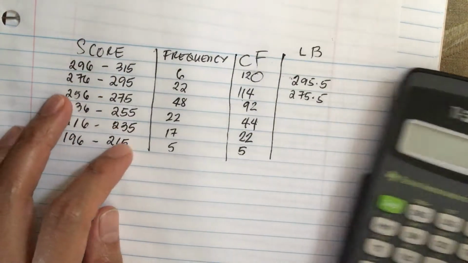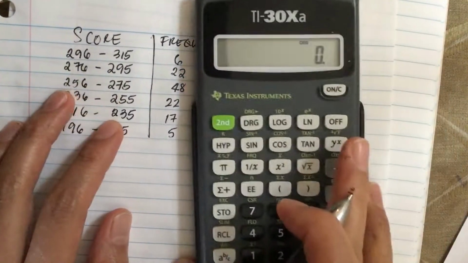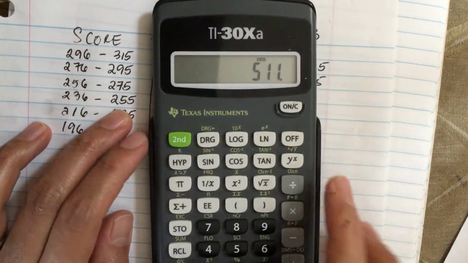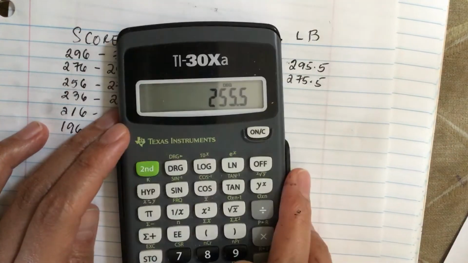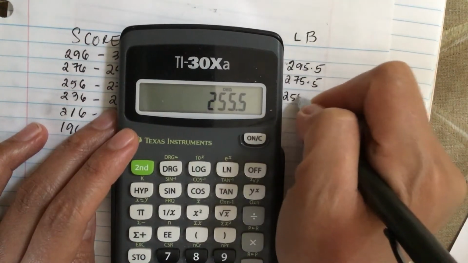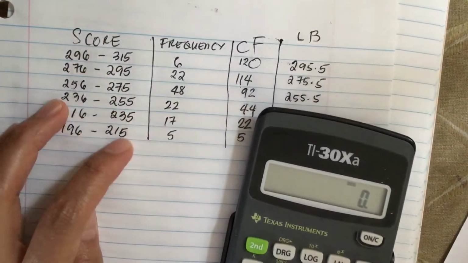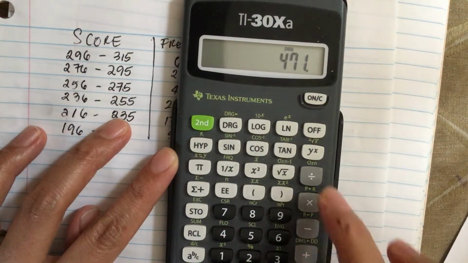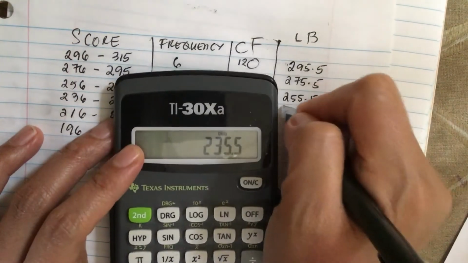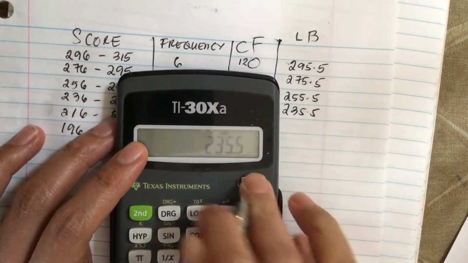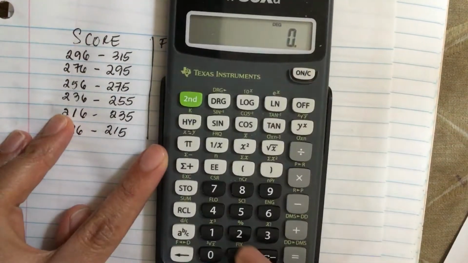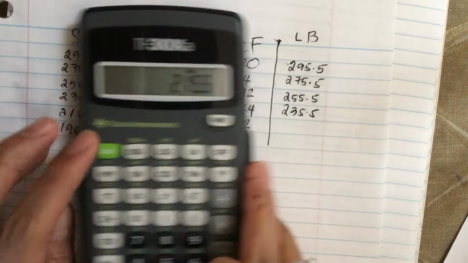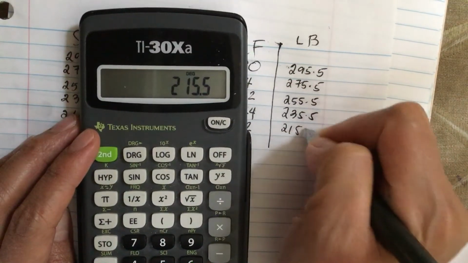And then the next one is 256 plus 255 is 511, divide by 2, it's 255.5. Then we got 236 plus 235, divide by 2, it's 235.5. And then 216 plus 215, divide by 2 is 215.5.